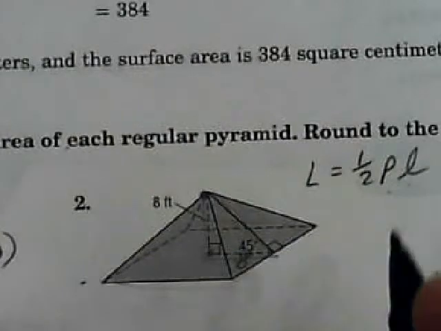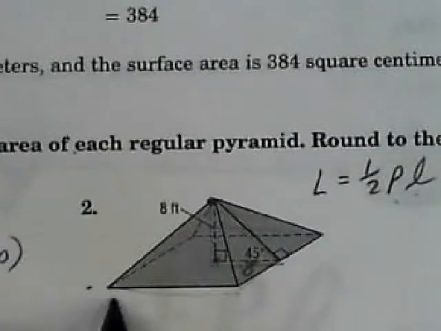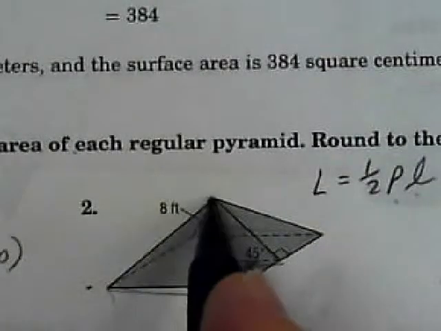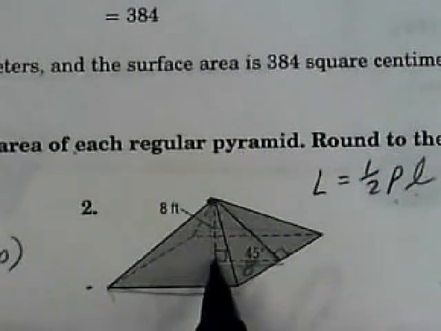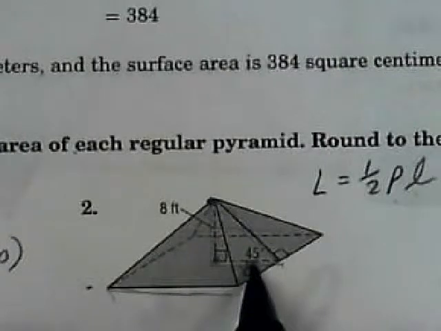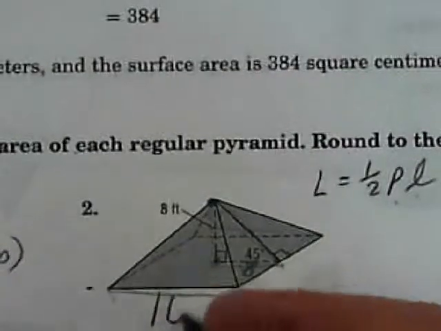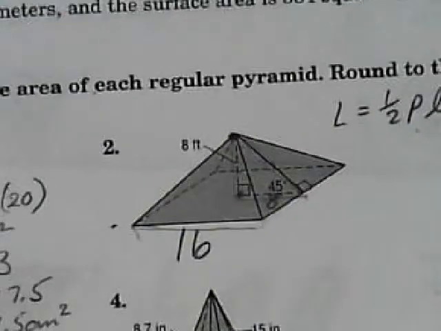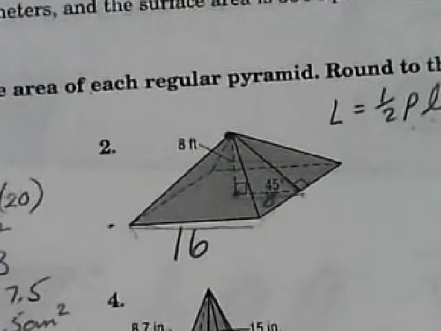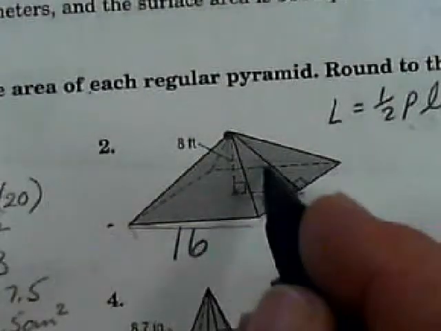That will also help me to find the length of this side, because if I come from the peak here down to the middle, and from the middle to the outside is 8, double, that's 16. So this whole thing's going to be 16 then, isn't it? Still have to find the slant height though.